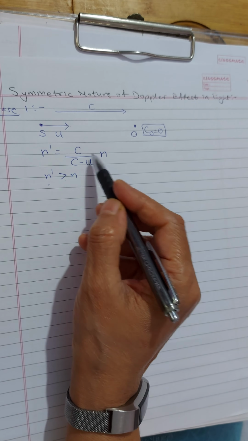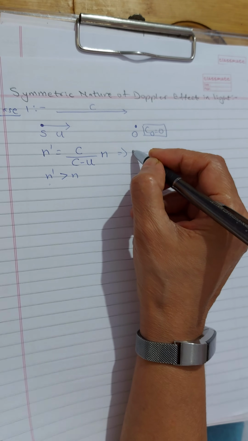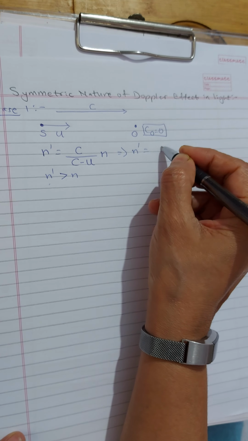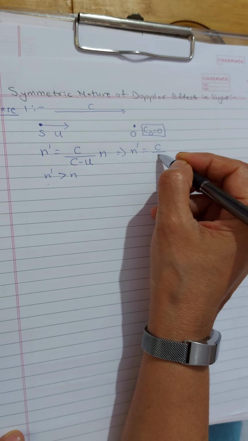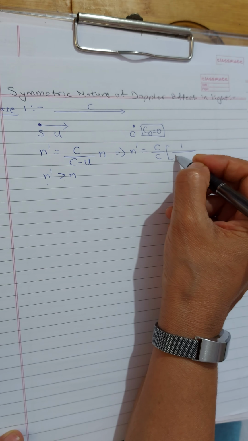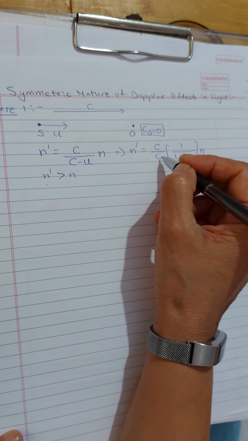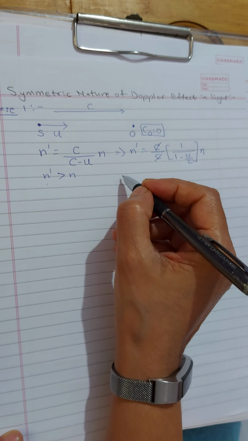Now this equation I can simplify by taking C common. N dash is equal to C common in the numerator, C common in the denominator. This is 1 upon (1 minus u by C) into N. Cancel the C. What we get?